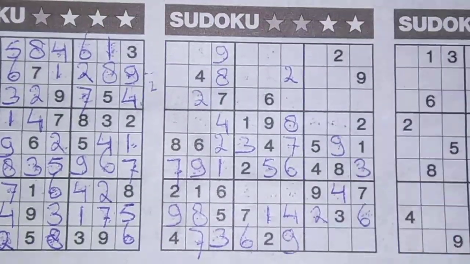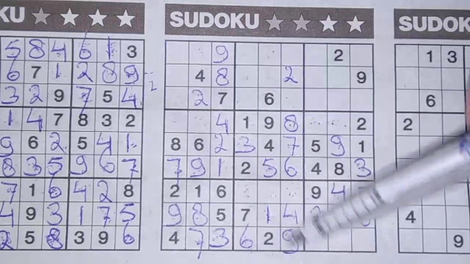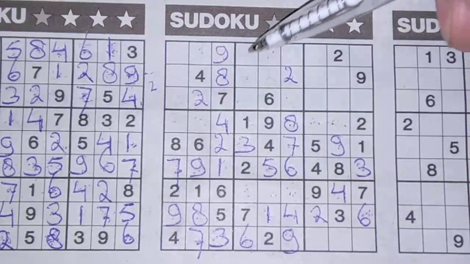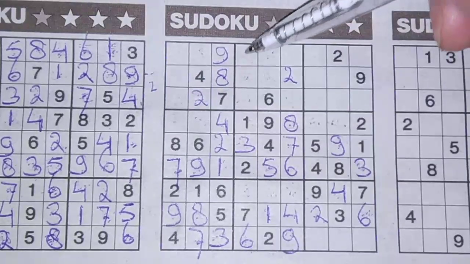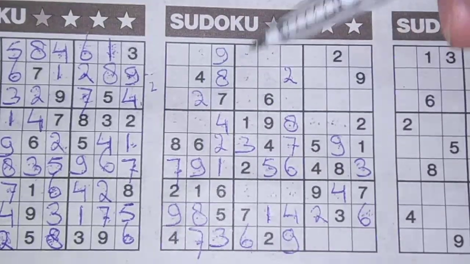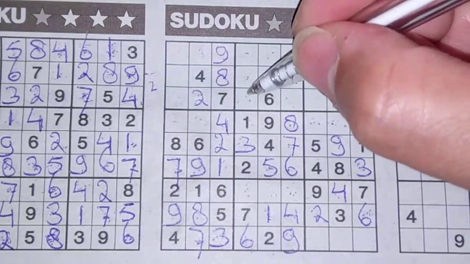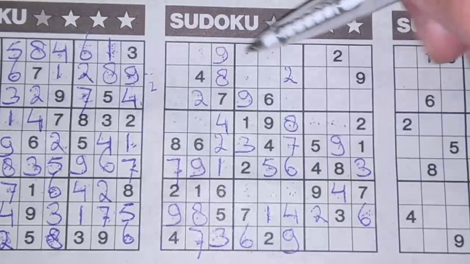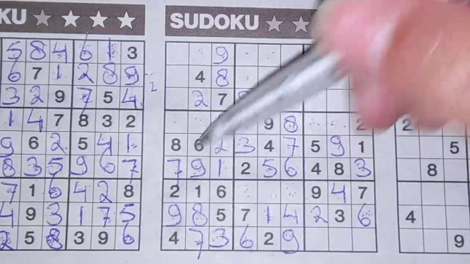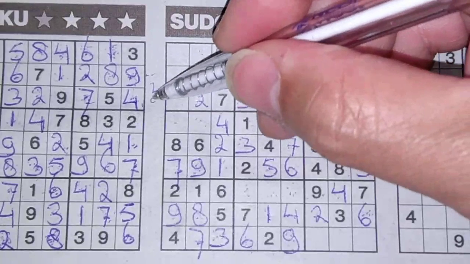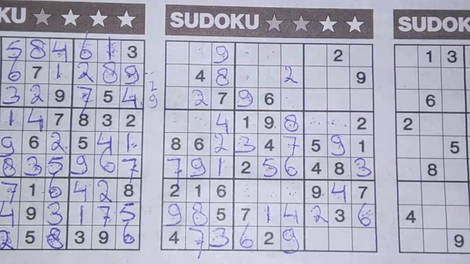We have a 9 here, so 9 in this column, 9 in the middle column, so the column next. The only 3 places for the 9, here, here, or there, but I see here 9, no 9 there, here 9, no 9 there. Only place for the 9 should be there, and all the 9s are used. I can see, yes, alright.